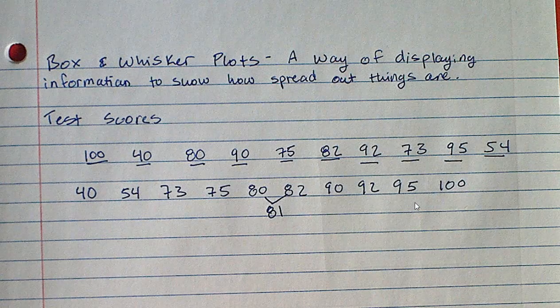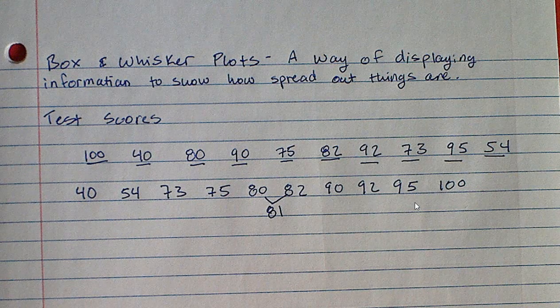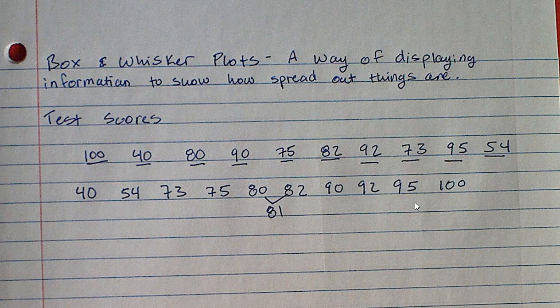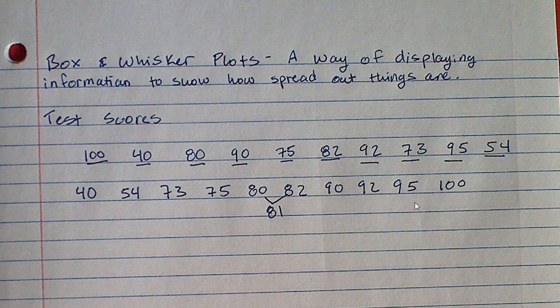You guys with me on that? Nathan shouted it out. Kate seemed to jump to it pretty quickly. Does everybody else understand it, though? Why 81 is the median number, even though 81 isn't actually one of the scores?